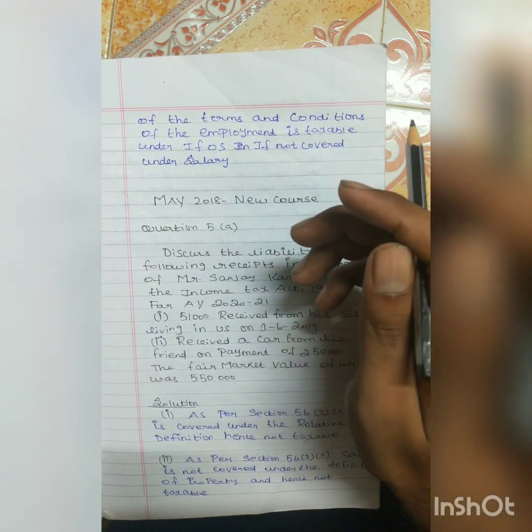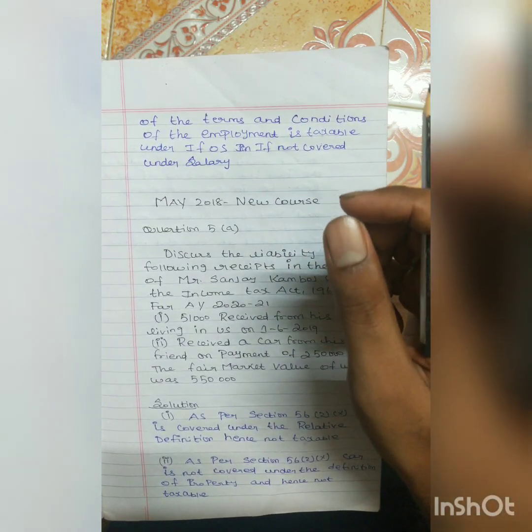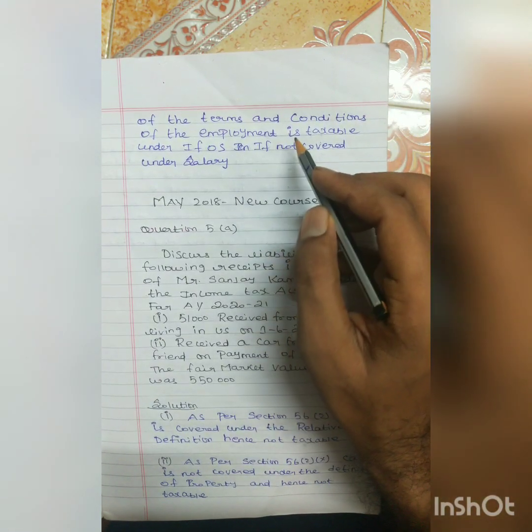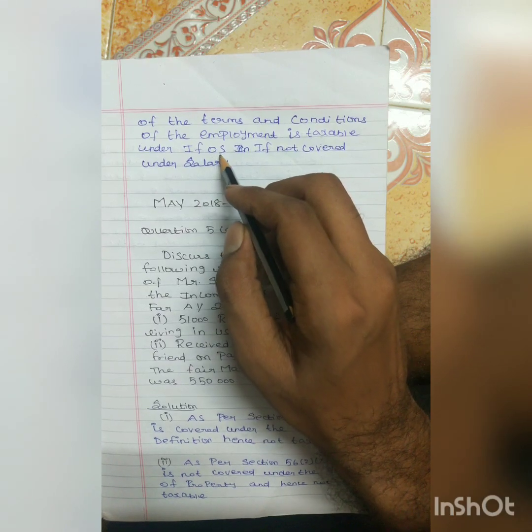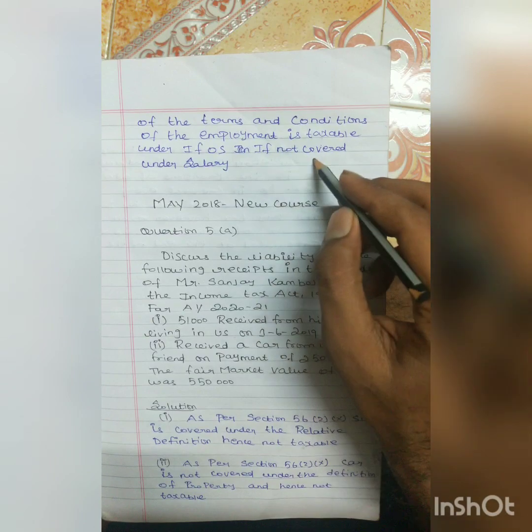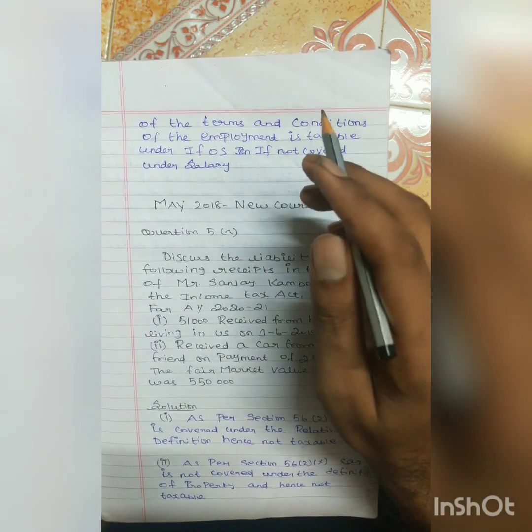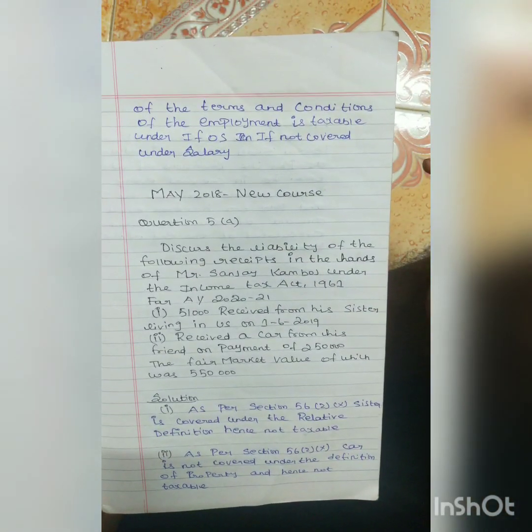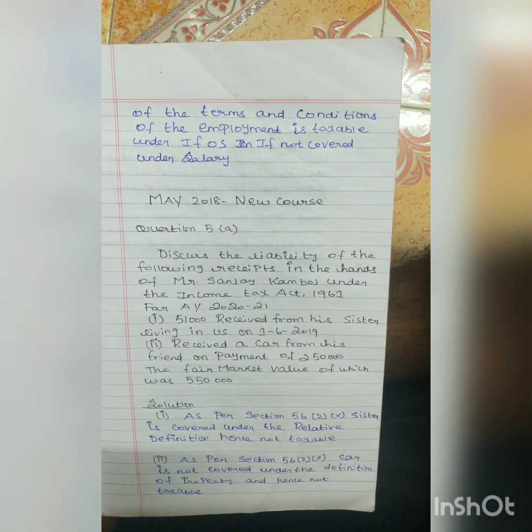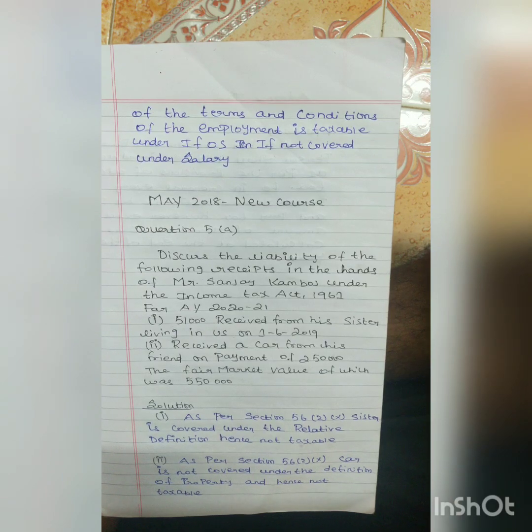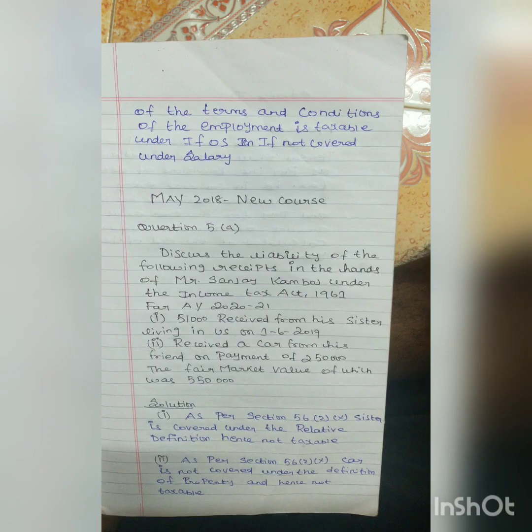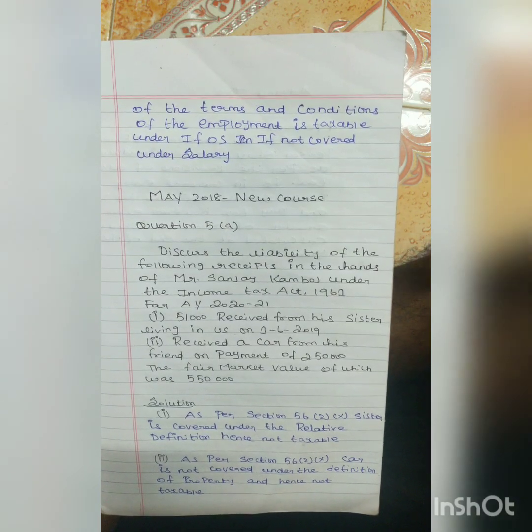If any person receives money in connection with termination or modification of the employment, it is taxable under income from other sources. It will be taxable under income from other sources if not covered under the head salary. If compensation is received in connection with employment due to termination or modification of the employment terms and conditions, and if not taxed under the head salary, it will be taxed under income from other sources.